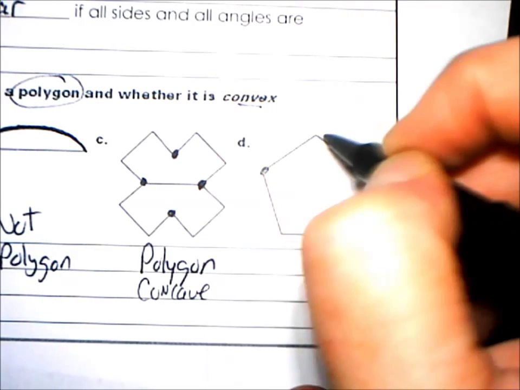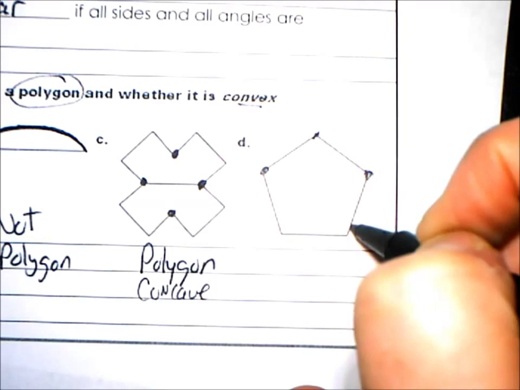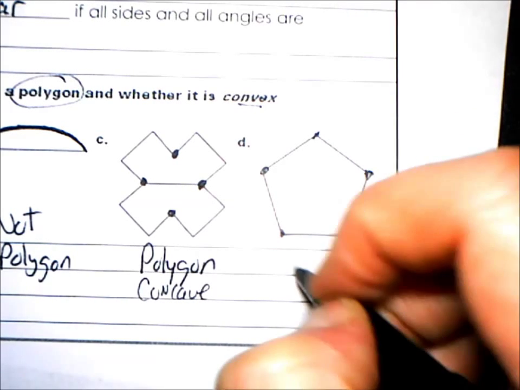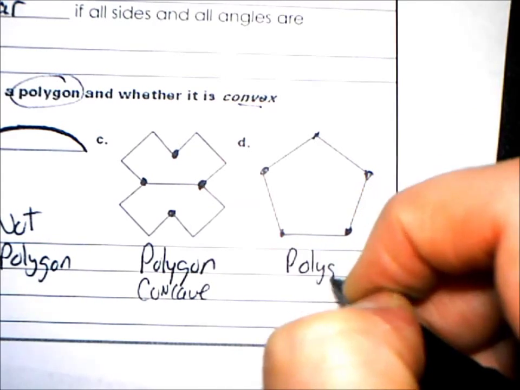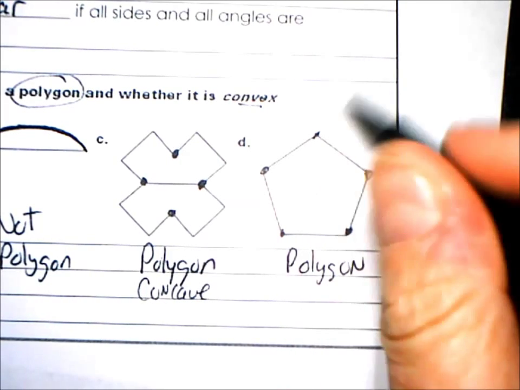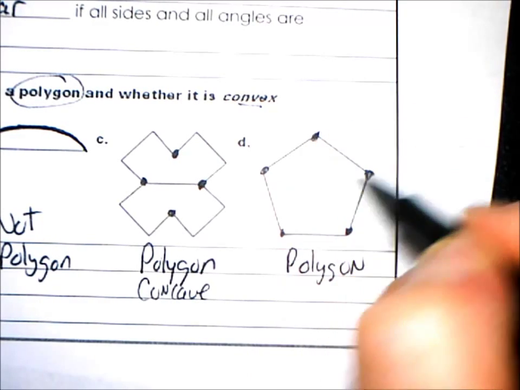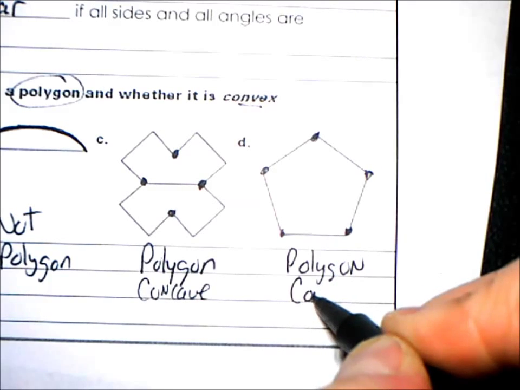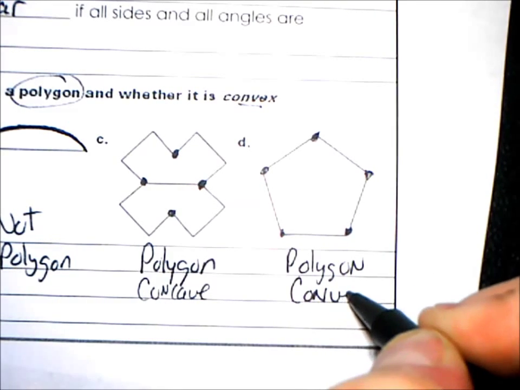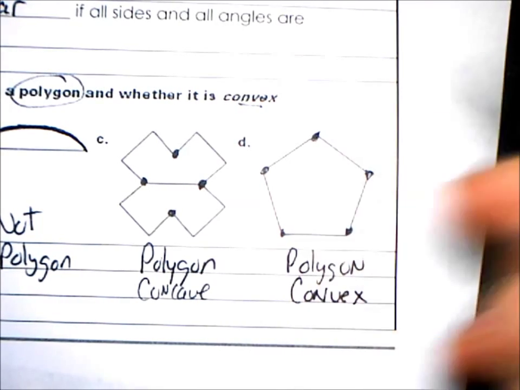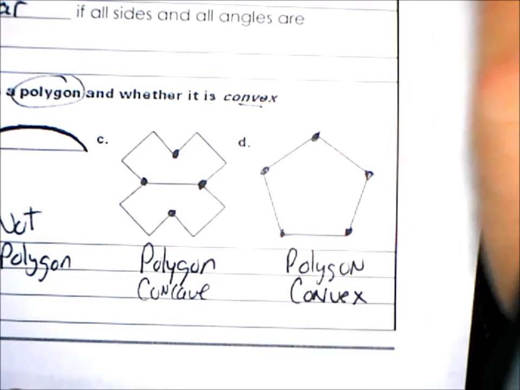And then this last one has vertices, has 5 of them. That means it's a pentagon. This is a polygon. It is closed. And then all my points are kind of pushed out. They're not curving in at all, so this is convex. And this is a shape you're typically used to seeing.